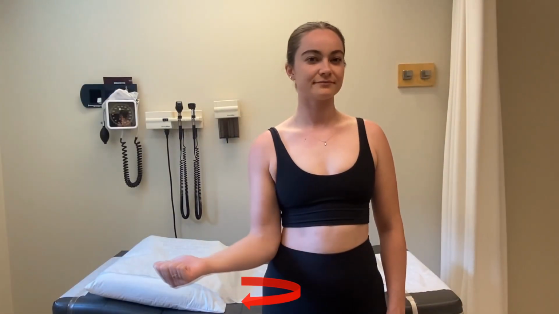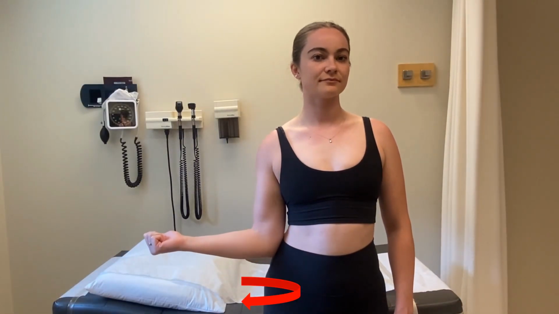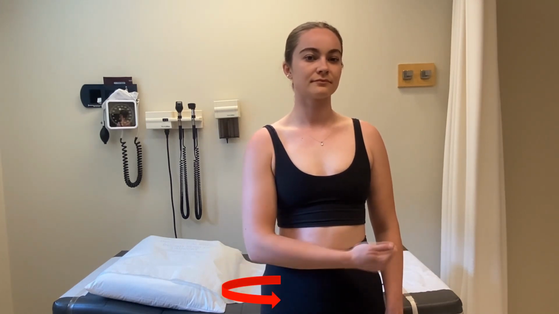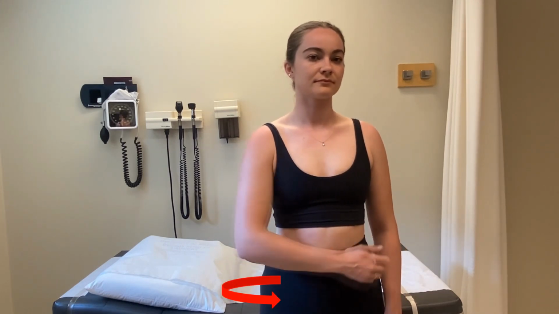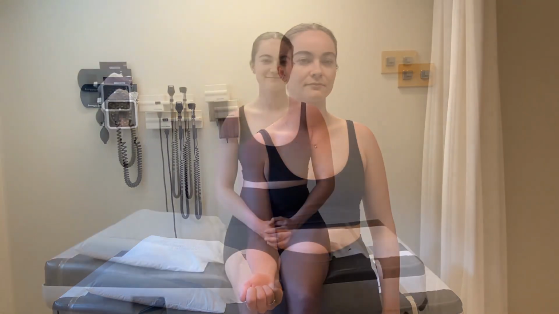Next, with the patient's elbow at their side, external rotation can be assessed, typically at 90 degrees. Finally, have the patient place their hand to their abdomen or behind their back to test internal rotation, which is normally 80 degrees. If the patient's active range of motion is limited in any of these movements, make sure to test their passive range of motion as well. With range of motion complete, we next move on to special testing.